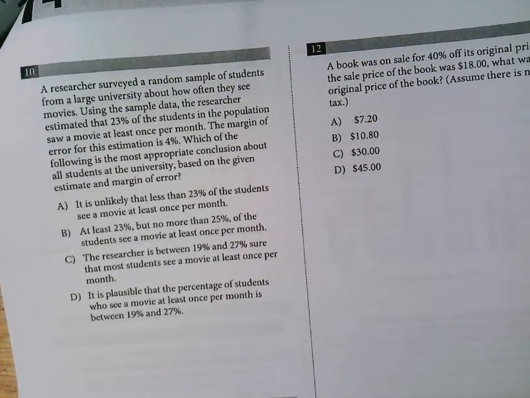Research showed a random sample of students from a large university, how often they see movies. Using the sample data, it was estimated that 23% of the students in the population saw a movie at least once per month. The margin of error is 4%. Which of the following is most appropriate about the students based on the given estimate and margin of error?